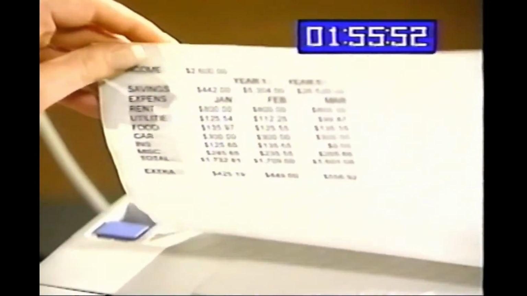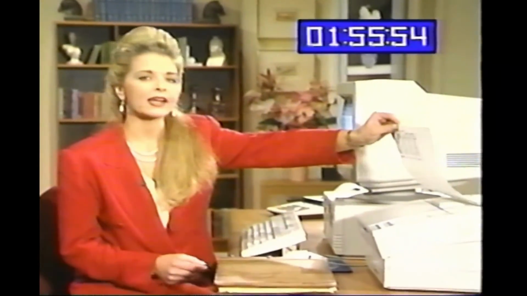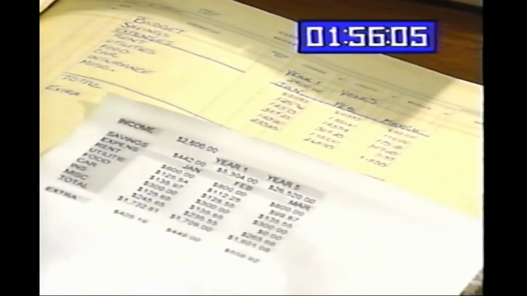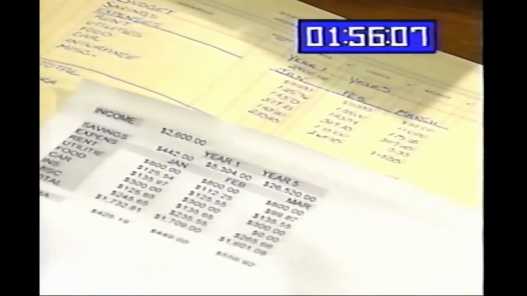And it wasn't very difficult to do. But better yet, let's compare it to this old ledger. Let's see what it looks like compared to what we started out with. You can really see the difference. All our numbers are lined up, I have great headings, and I didn't even use a calculator.